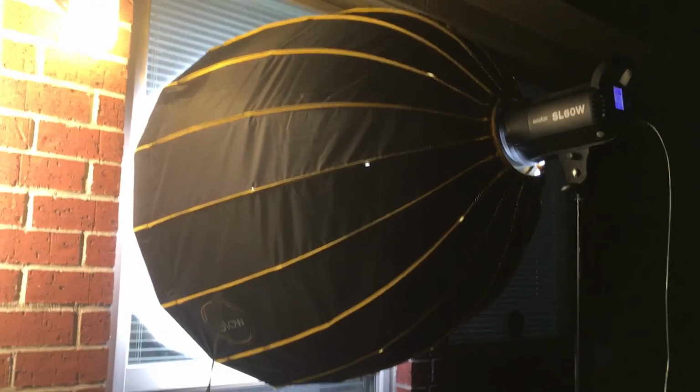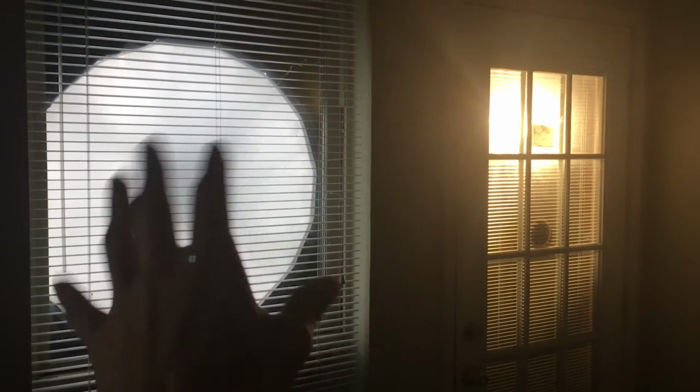I can actually go outside real quick so you can see that from out here. We've got, oh, there's a lot of bugs out here. You've got this softbox right here behind the window, and then that's the sun. That's all it is. It's very, very bright. So that replicates the look of the windows.